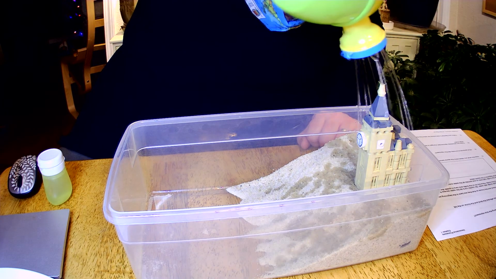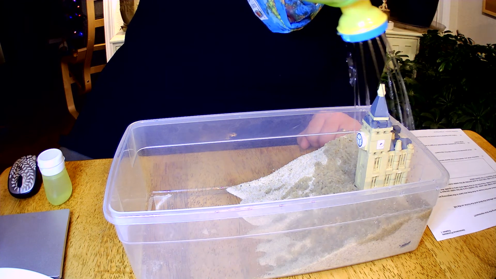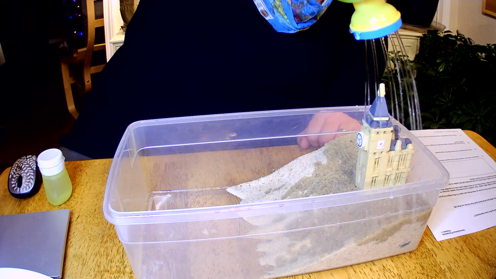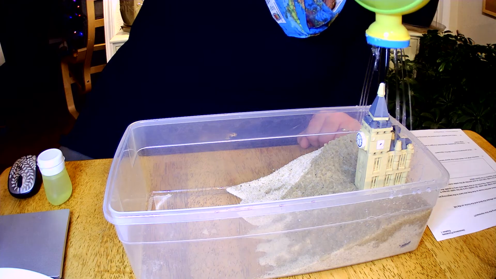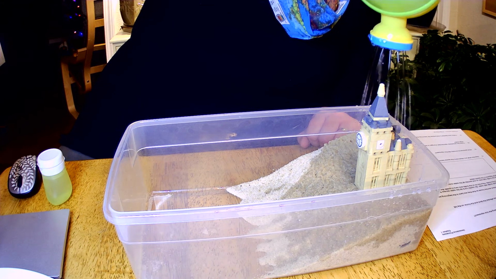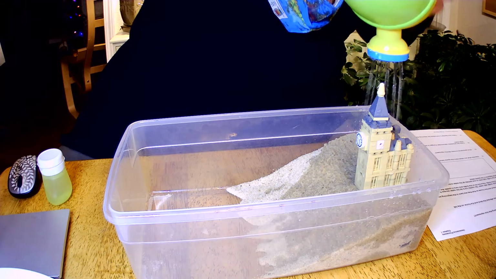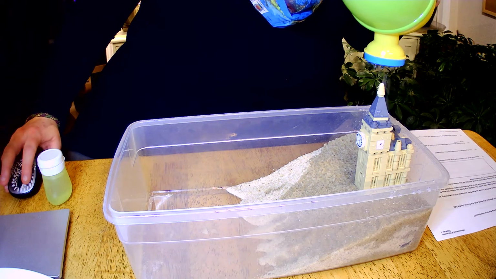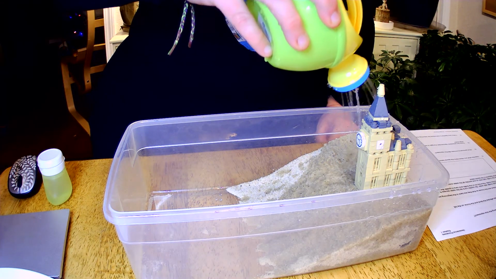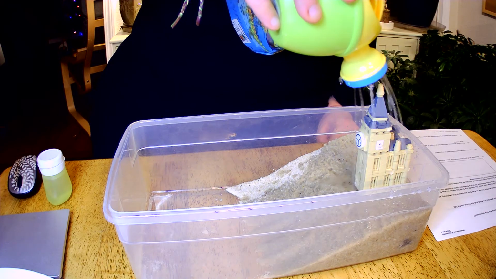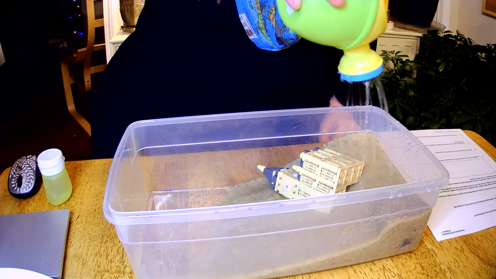I hope my daughter is not mad that I'm messing up her Lego. There we go.